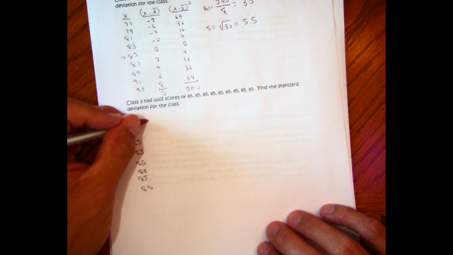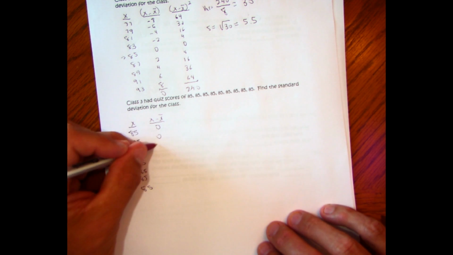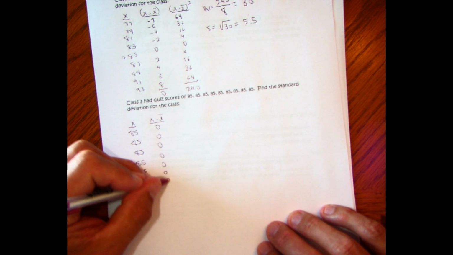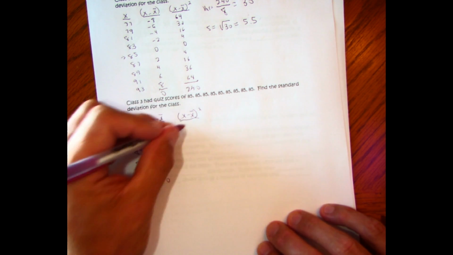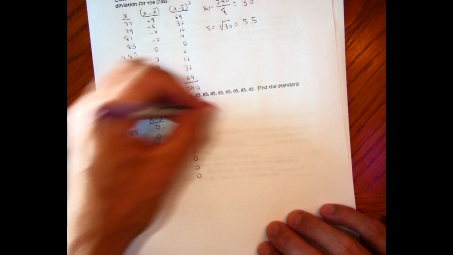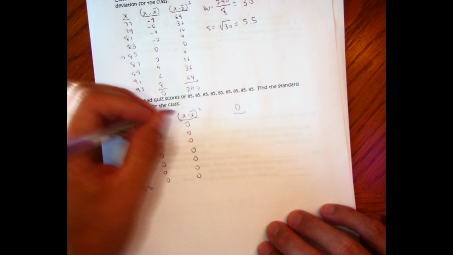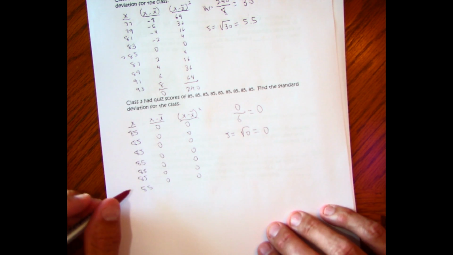So obviously the mean here was an 85. So deviations were all 0. And if I square those, 0 squared is 0. And then if I divide those by n minus 1, I would get 0. That's the variance. So the standard deviation is the square root of 0, which is 0. What does that mean? It means there was no deviation at all from the mean. Everybody got the exact same score.